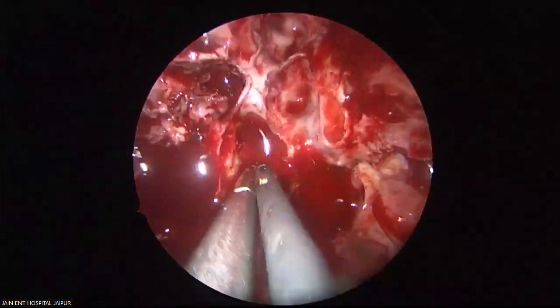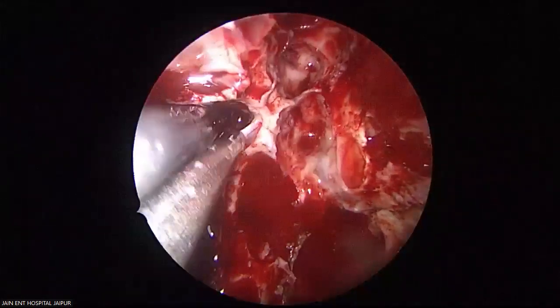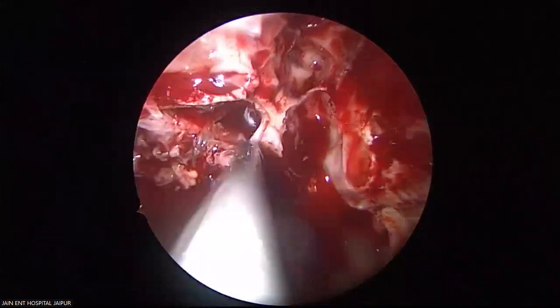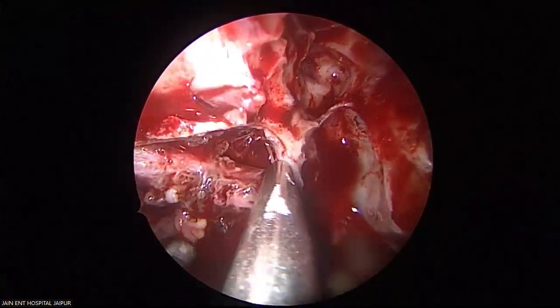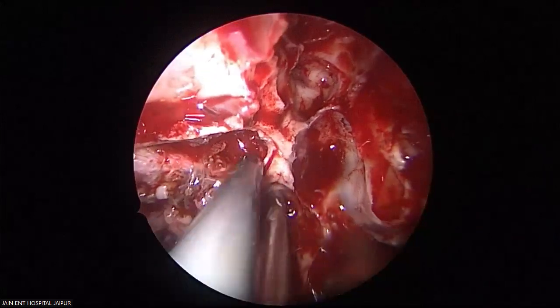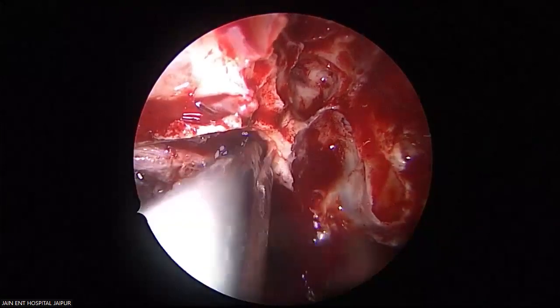Now coming laterally, see this is pterygoid. This is the superior orbital fissure. See, this is your V2 going below. V2 is just lateral to the suction here, and the superior orbital fissure is just above.